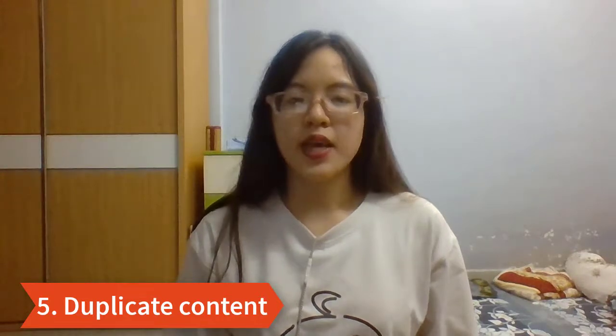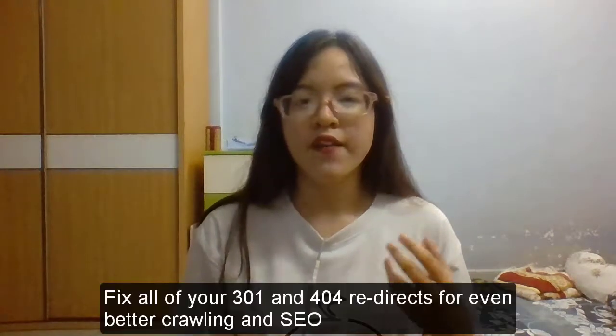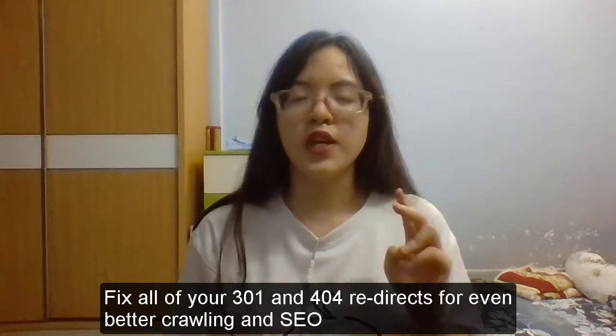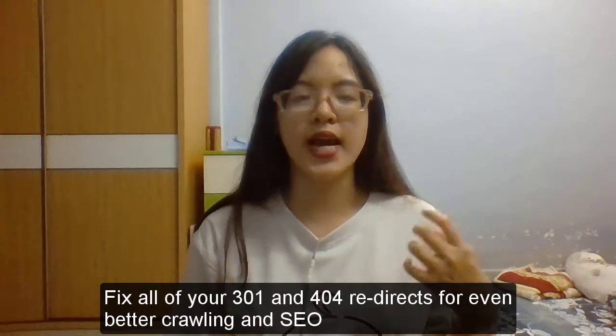The fourth one is XML sitemaps. How would Google or other search engines be able to send traffic to your site if they don't know about your content? That's why an XML sitemap is really important. The fifth one, duplicate content, can get you banned by Google because of this practice, so pay attention. Try not to have any duplicate content on your site. Fix all of your 301 or 404 redirects before crawling and SEO.